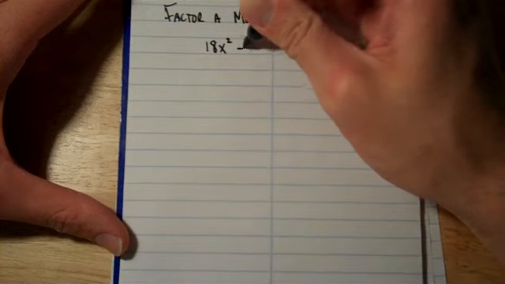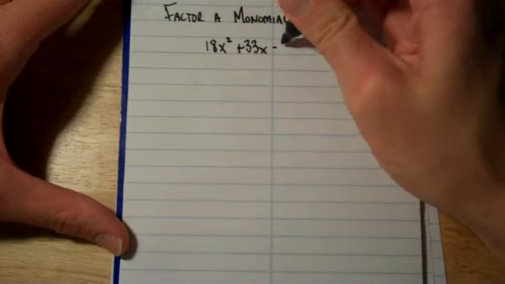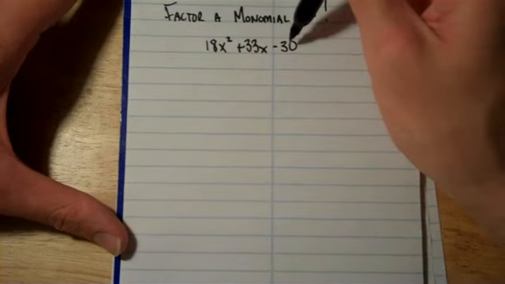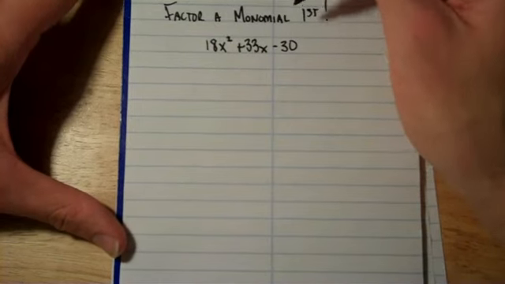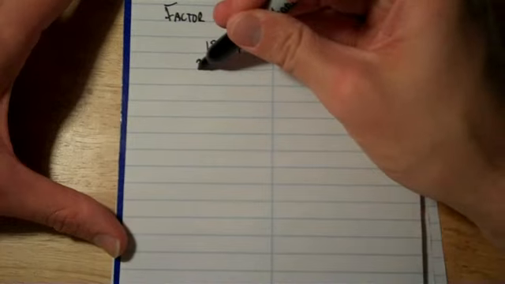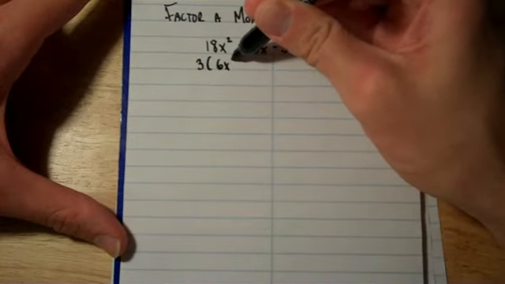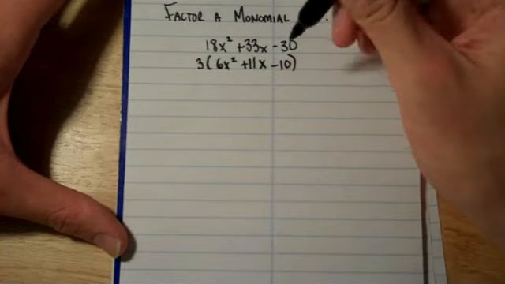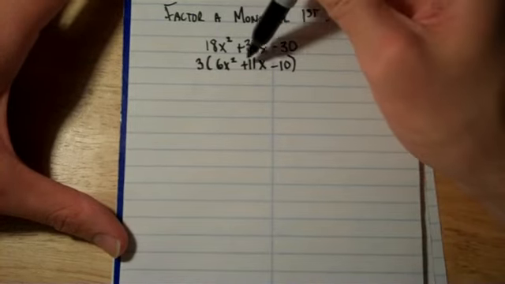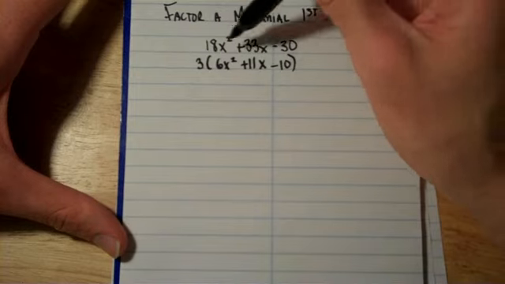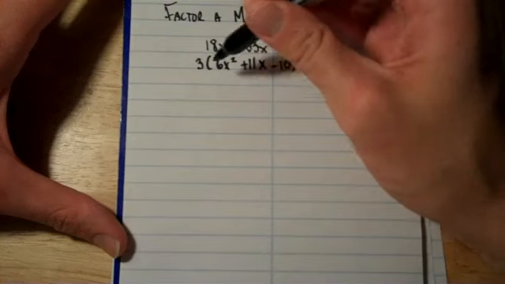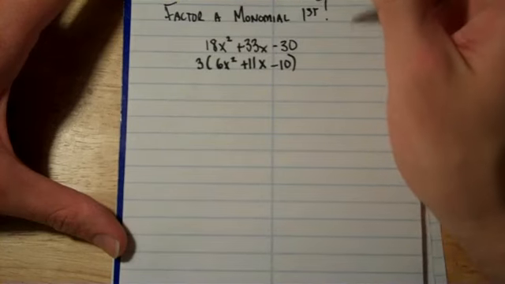So let's say we're doing 18x squared plus 33x minus 30. As you might be able to tell, the 18, the 33, and the 30 all have a common factor. In fact, a greatest common factor, and that's 3. So when we factor a 3 out of there, we have 6x squared plus 11x minus 10. And already you can probably tell that it's a lot easier numbers to work with on this trinomial than it is right here. So let's not worry about the 3 for right now, and let's worry about factoring the trinomial in the parentheses.